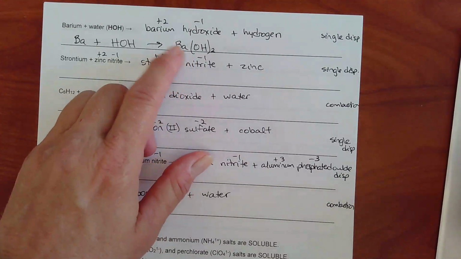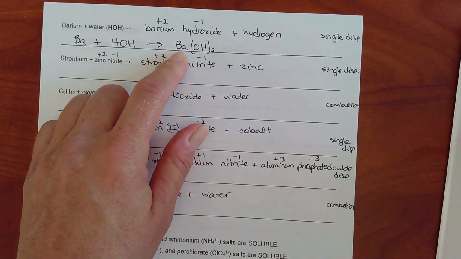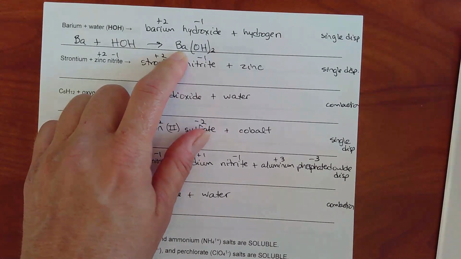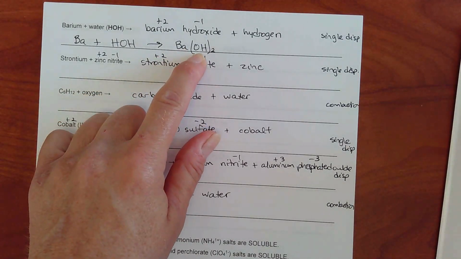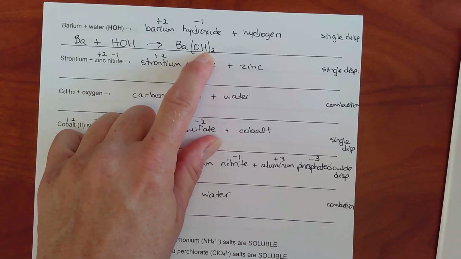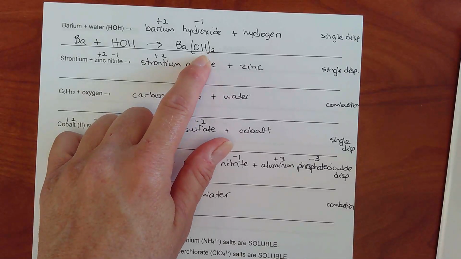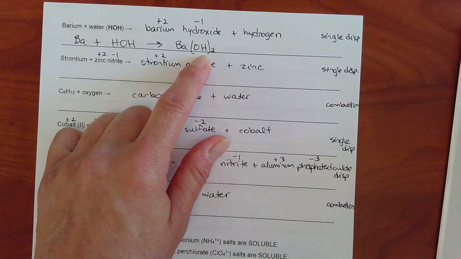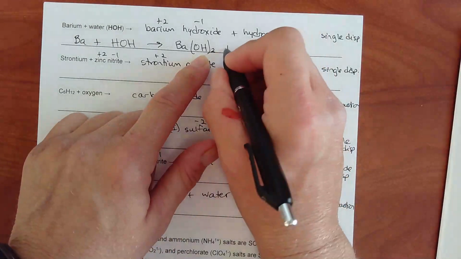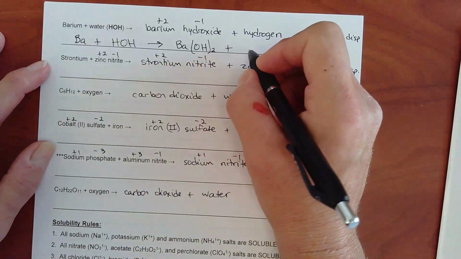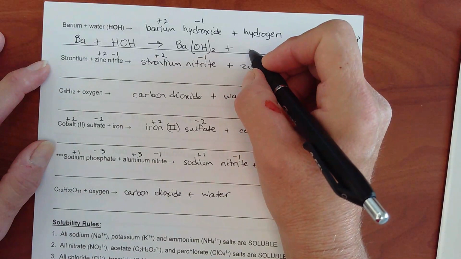Nomenclature, folks. What's barium's charge? +2. What is hydroxide's charge? -1. How many hydroxides do you need? 2. You must use parentheses. Guys, you all need to watch your nomenclature videos again and practice nomenclature. Last one, H2 or just H? H2.